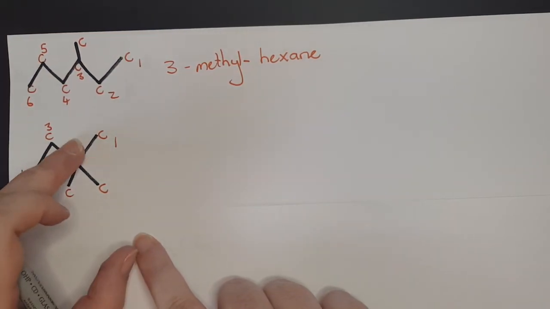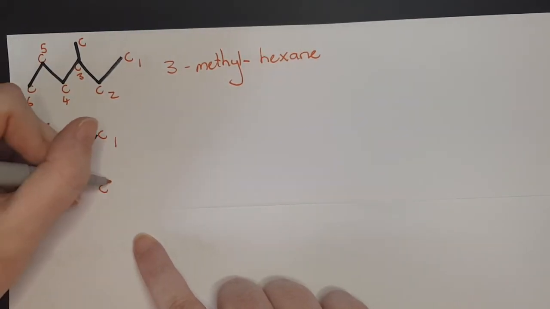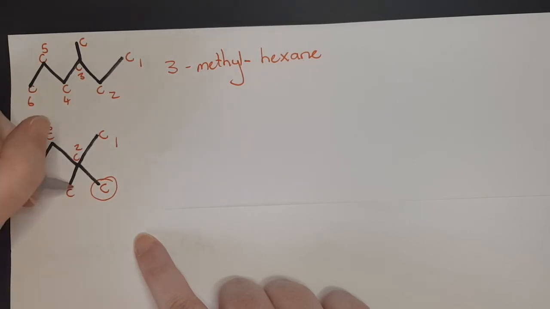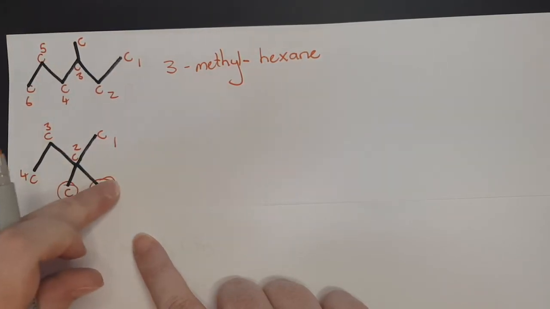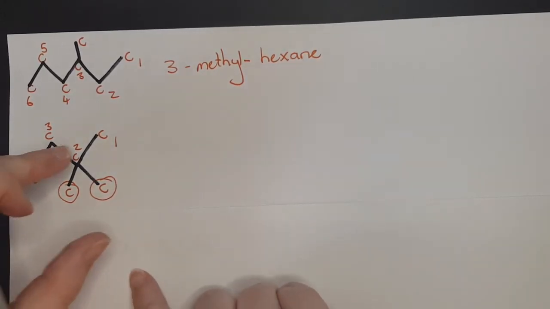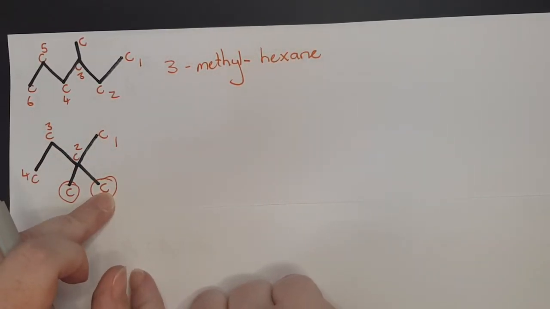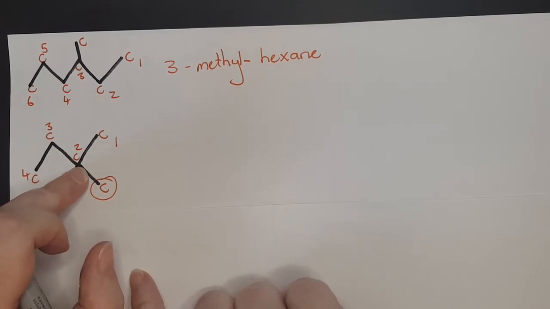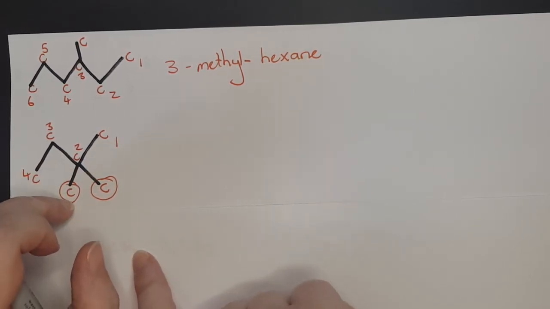Okay, so now on carbon 2, there is 1 carbon and 1 carbon. Those are separate. Each one of those is their own side chain because you can see there are 2 branches coming off of that carbon. So that means I have 2 one-carbon side chains.